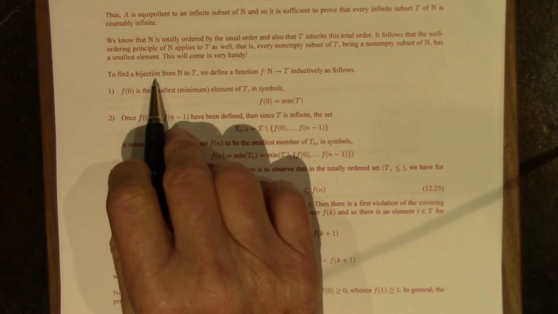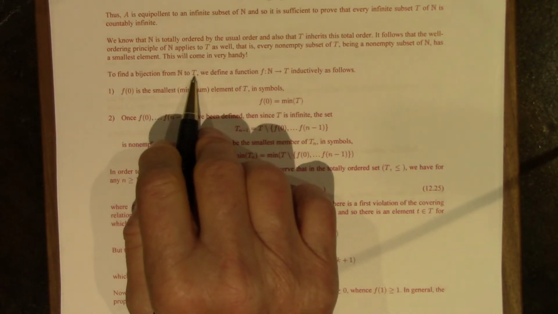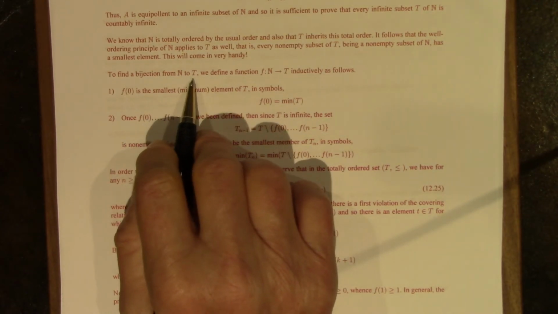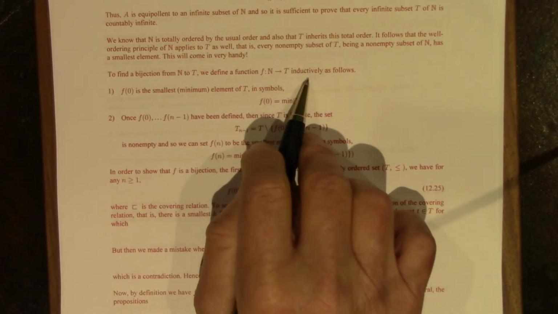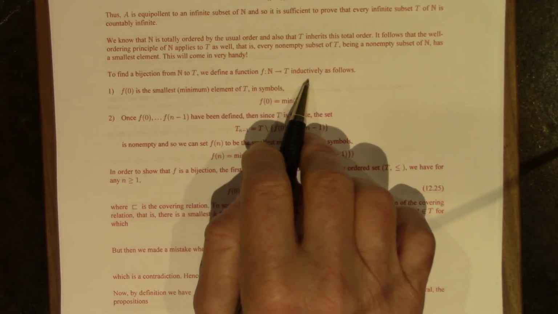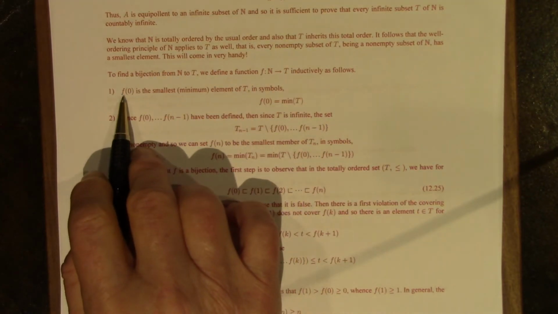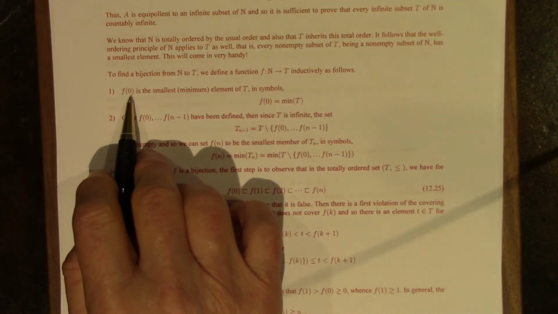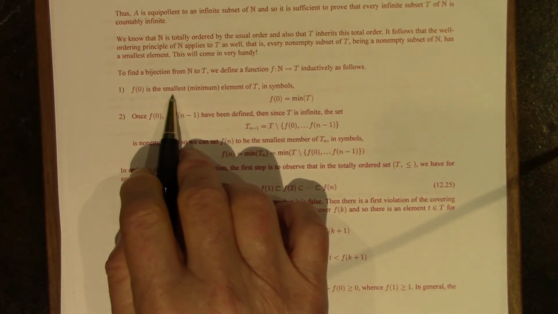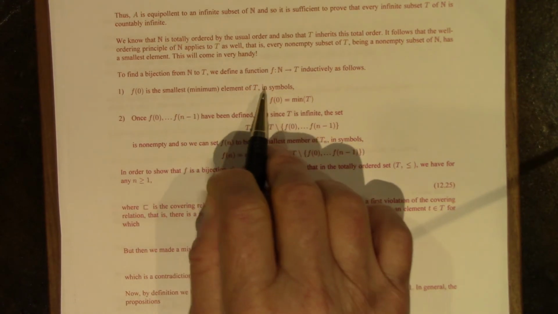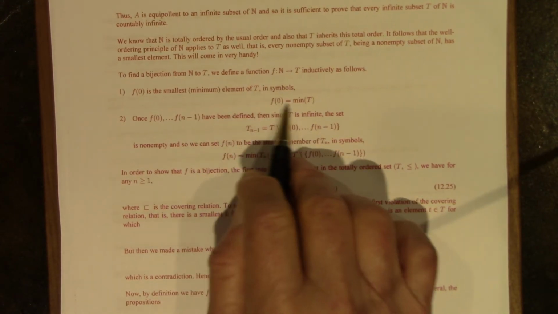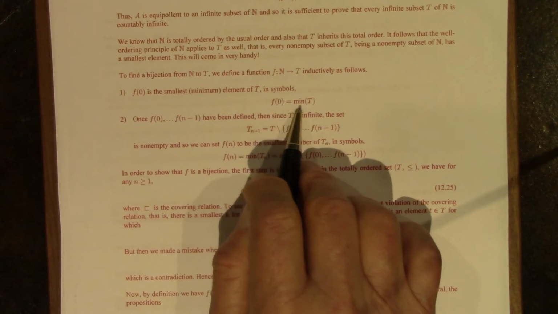So to find a bijection from N to T, which will show that T is countably infinite, we can define a function inductively. Remember, we talked about inductive definitions when we talked about the principle of mathematical induction. f(0) is by definition the smallest, also called minimum, element of T. And in symbols, we'll write it this way: f(0) = min T.